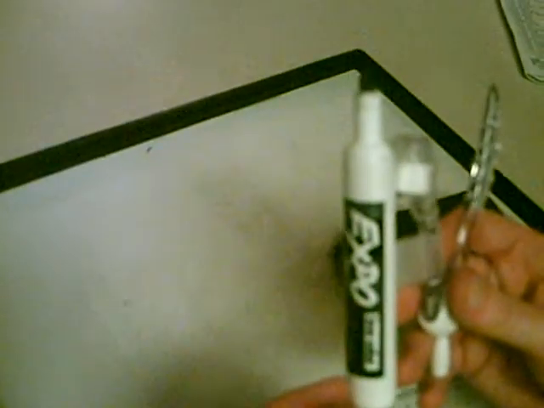So I think that about covers chapter 3. I apologize for the inconvenience because it's very difficult to construct with a compass made out of a marker.